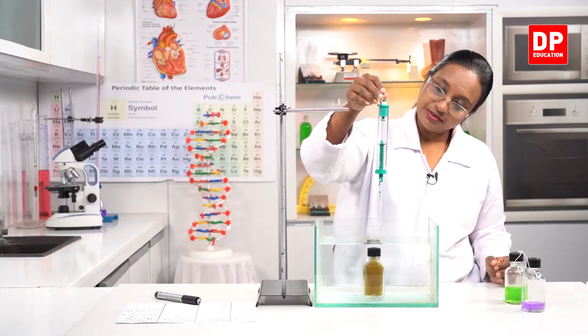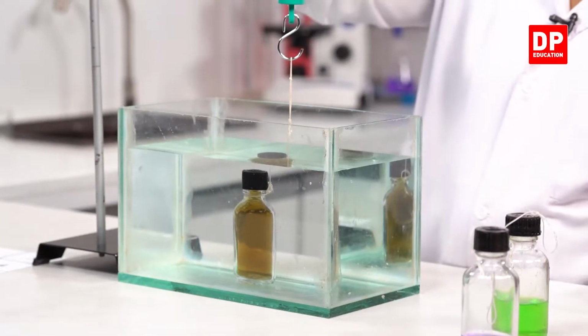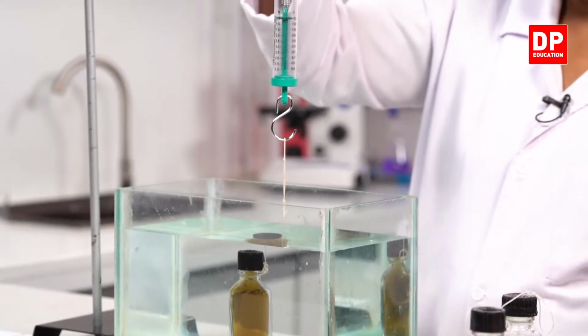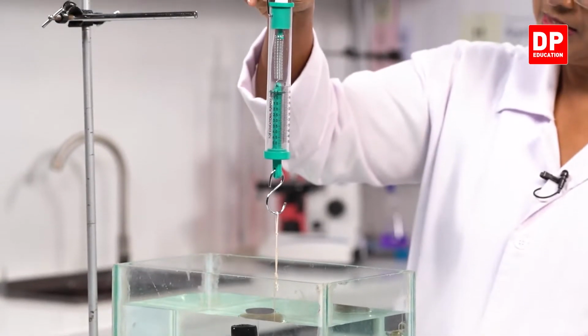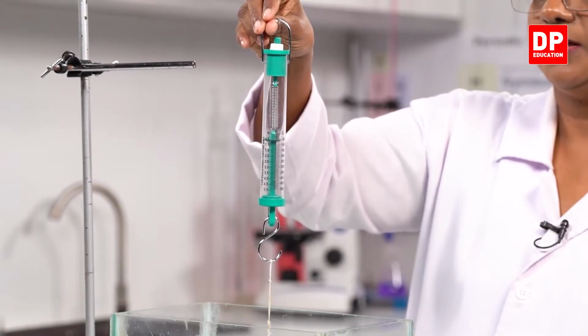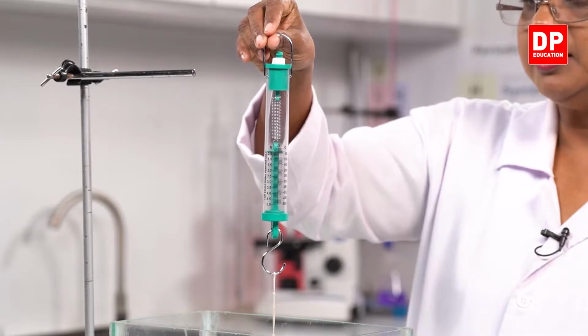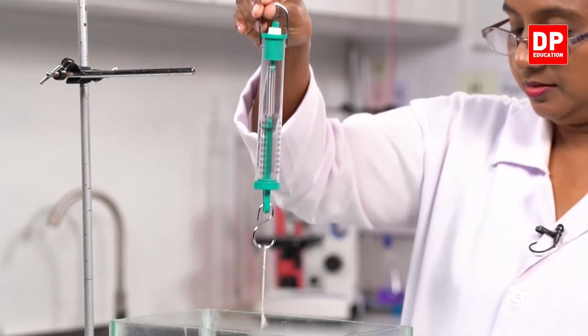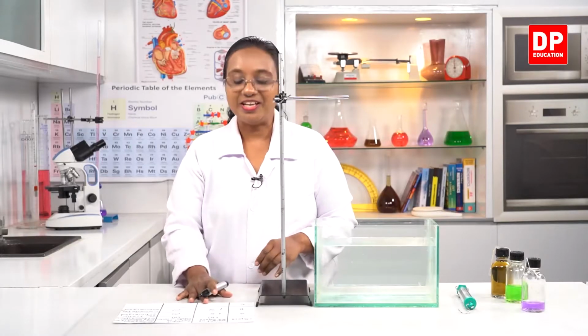There is a reading. Can you all see now? It is 0.5 Newtons. Can you all see the reading? 0.5 Newton. Okay, students. So we got the readings.